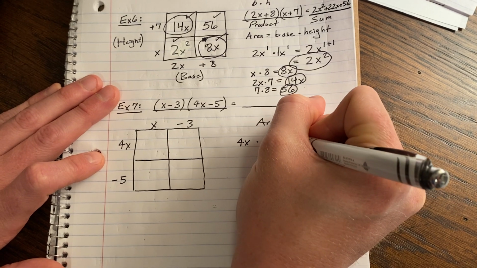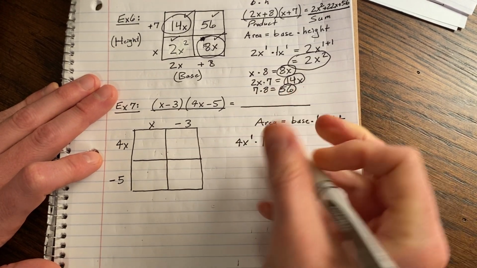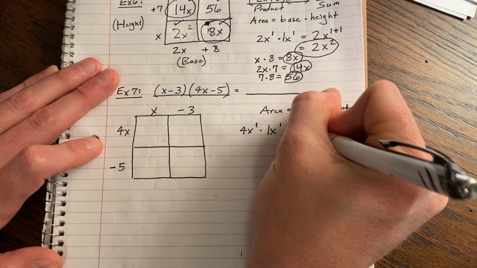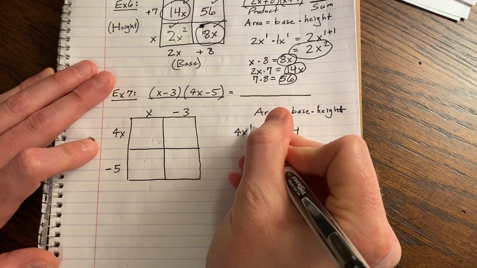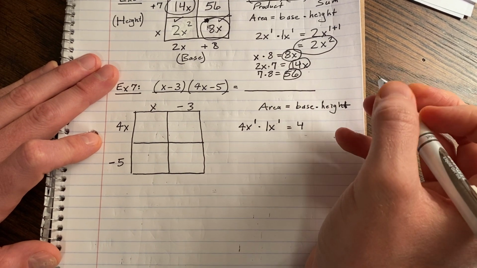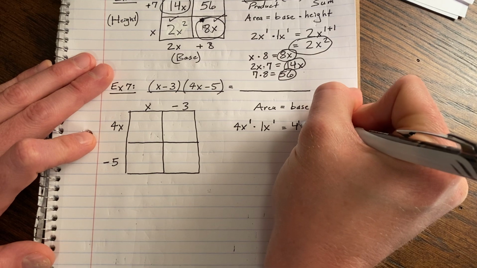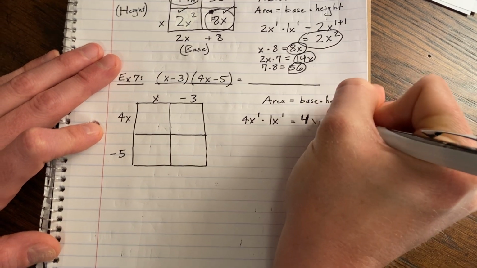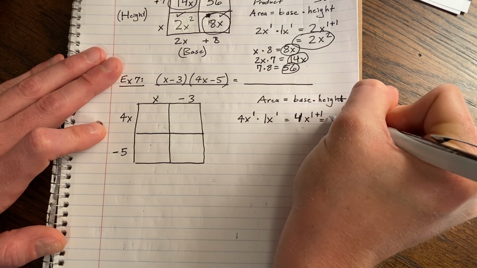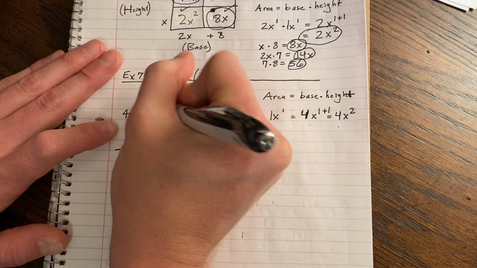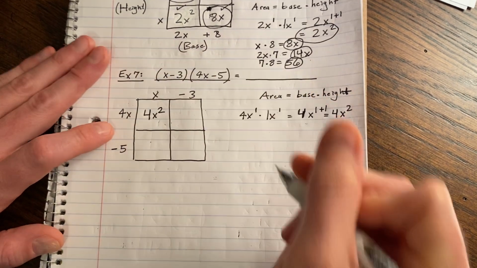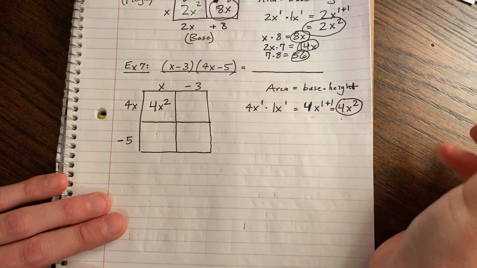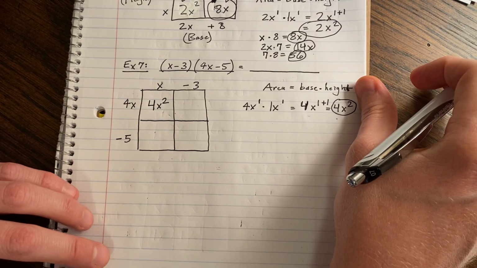Well, we know there's nothing in front of x. There's a 1 there. And if there's no exponent, there's a 1 here and a 1 here. So we have regular numbers. 4 times 1 is 4. Then we have x to the 1 times x to the 1. We've got to use our exponent properties, which is add the exponents, right? So we have x to the 1 plus 1, which is x squared, so 4x squared. Okay? So we put that in our first box. So knowing your exponent rules is very important.